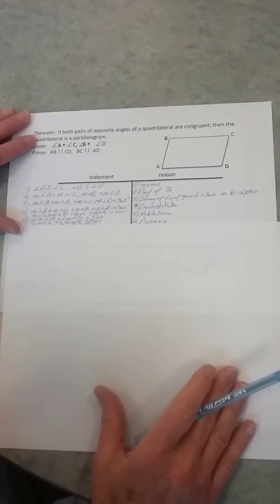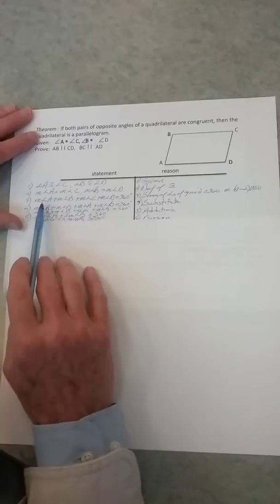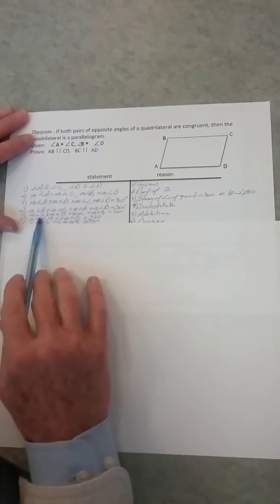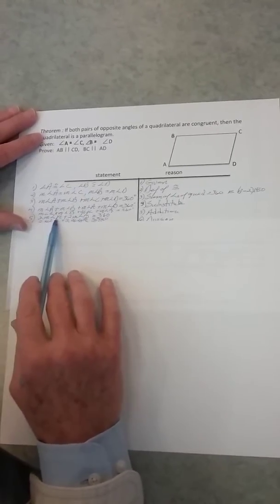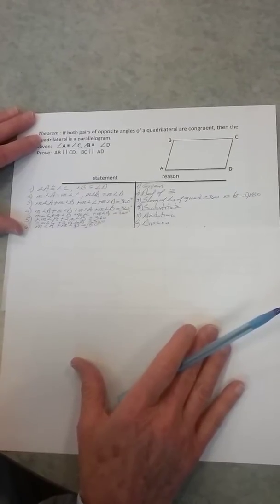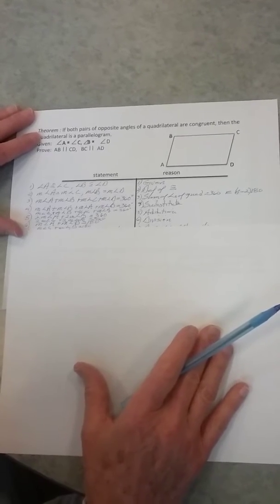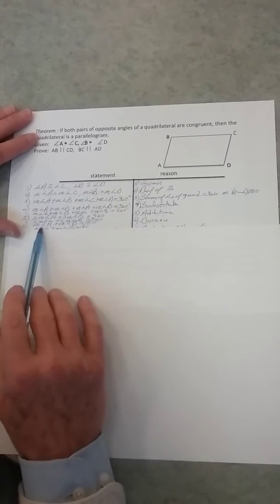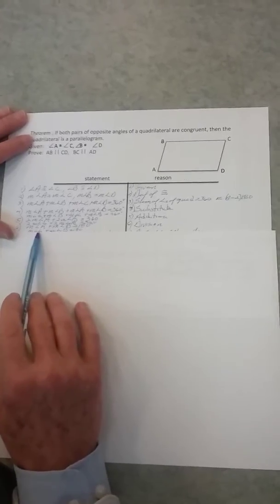Now I add the A's together and the B's together, and end up with the measure of 2 angle A's plus the measure of 2 angle B's is equal to 360. Likewise, 2 measure C's plus 2 measure B's are going to be equal to 360. With that, I divide both of those by 2 on each side. Using division, we'll end up with A plus B equals 180, and C plus B equals 180.